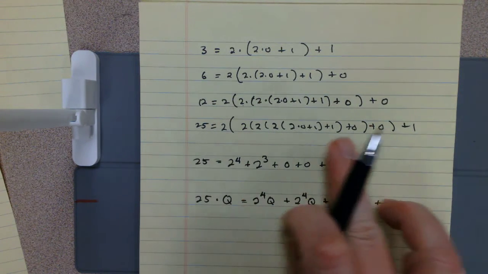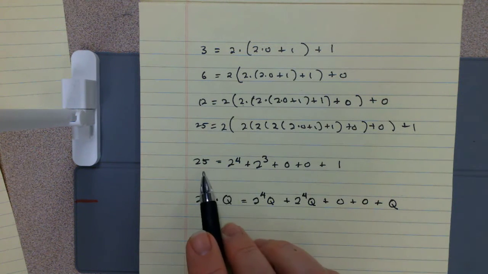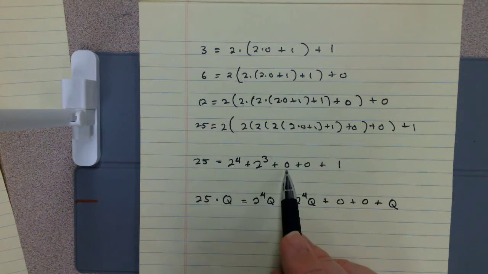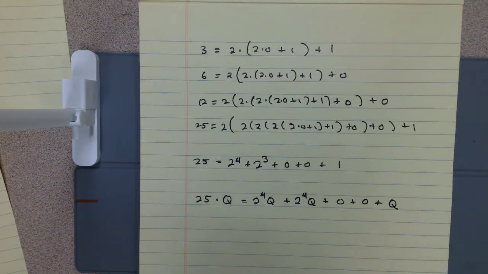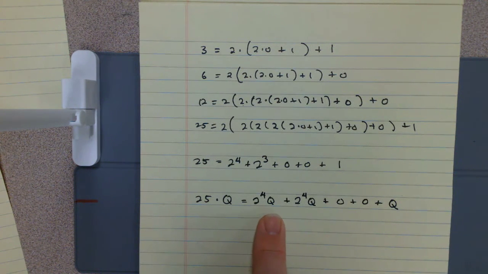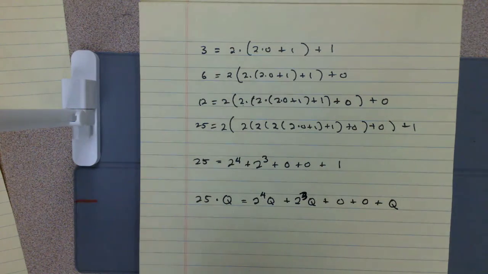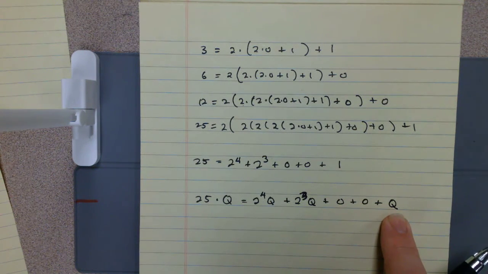But when I multiply it back all together, keeping it in terms of powers of 2, I get 25 is equal to 2 to the 4th plus 2 to the 3rd plus 0 plus 0 plus 1. Okay. Now, if I take any quantity q times this, times 25, I distribute this out, and so it'll be 2 to the 4th times q, plus 2 to the 3rd times q, plus 0 times q, plus 0 times q, plus 1 times q.